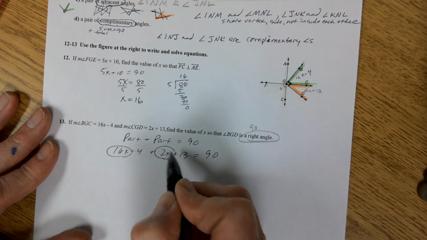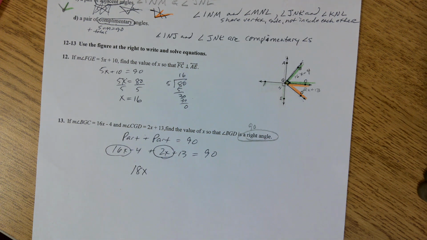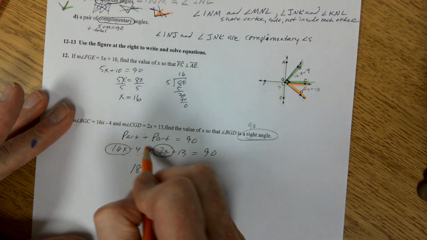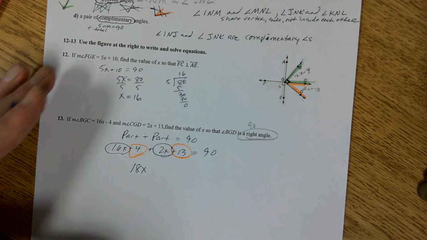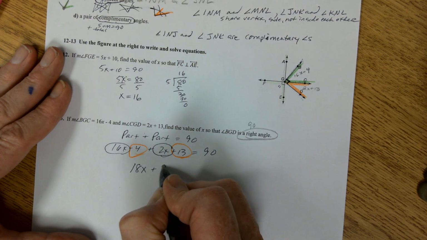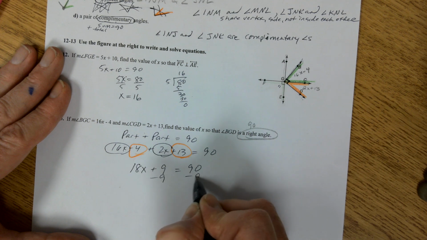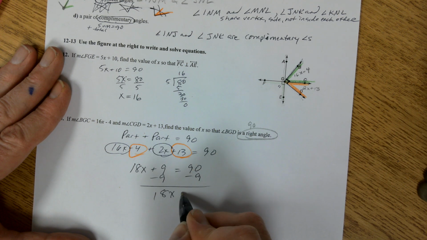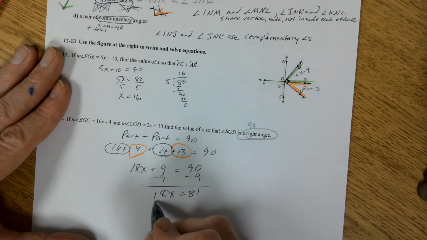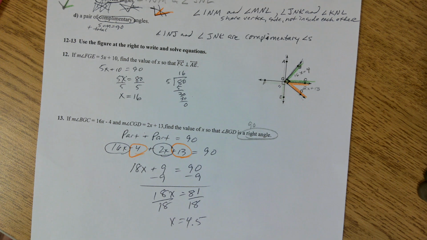Combine like terms. My other like terms are a negative 4 and a positive 13, which gives me a positive 9. We want to isolate our x, so you always undo the add or subtract first. And then we're going to divide by 18. Use your calculator. x equals 4.5. And that's all we do.